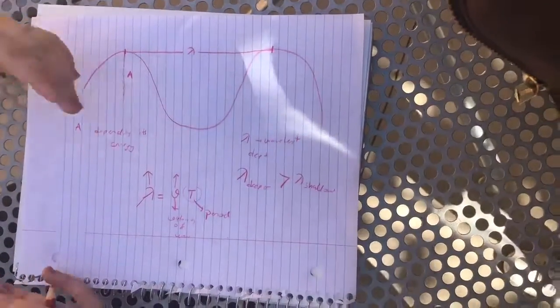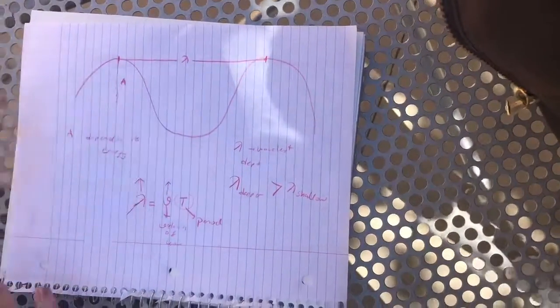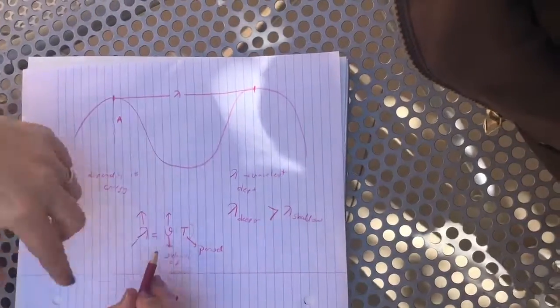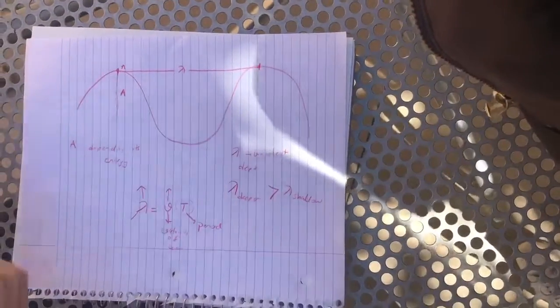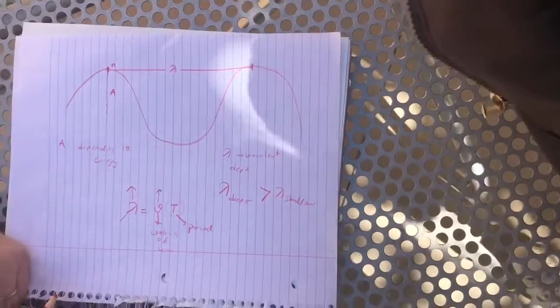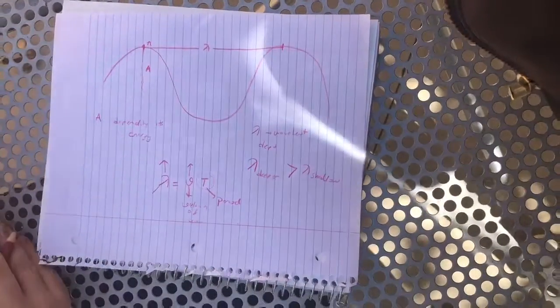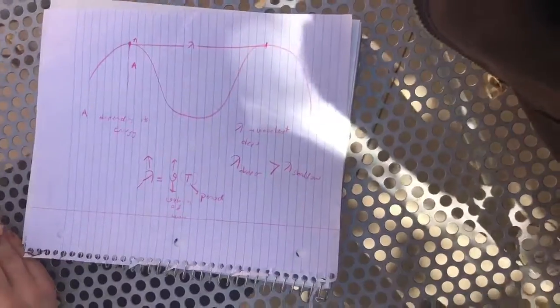Does it make sense? Because when it's deeper, the wavelengths are bigger. That means the velocity of that point is bigger than if it's shallower. Did I say correct? Yes. Okay. That's the physics behind the waves actually.